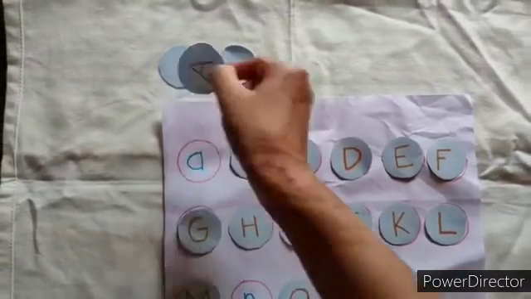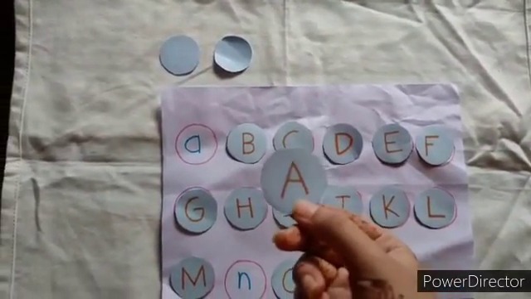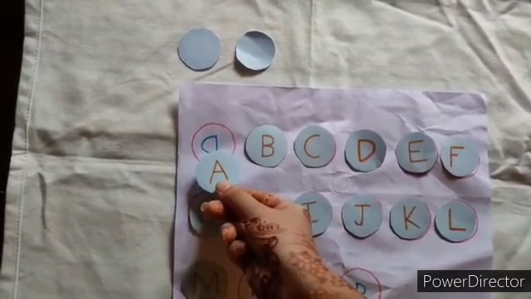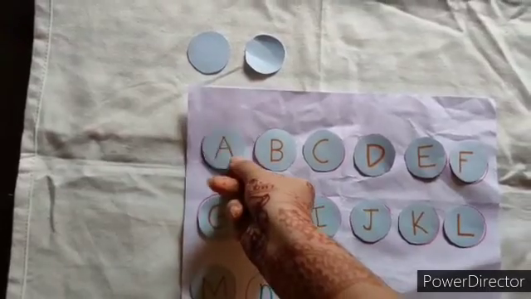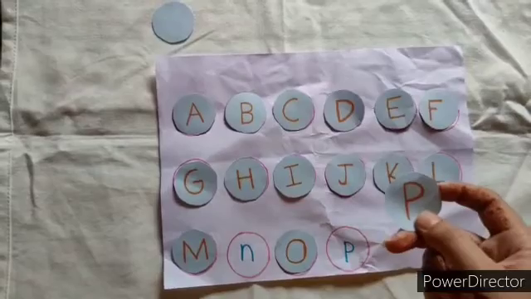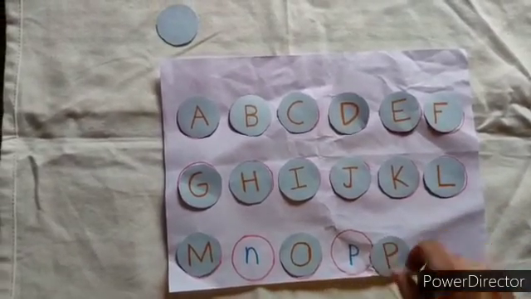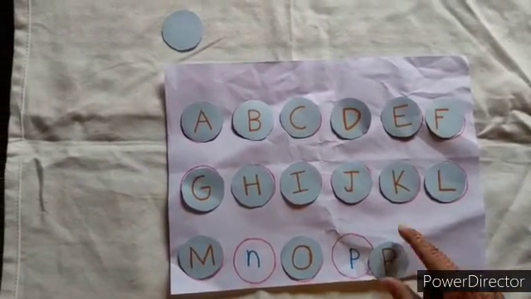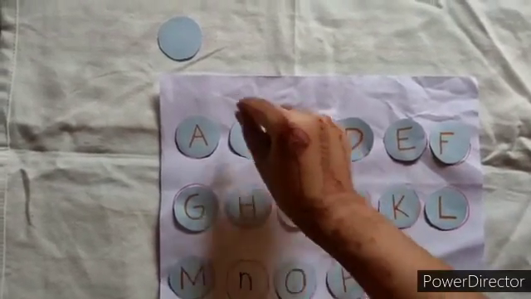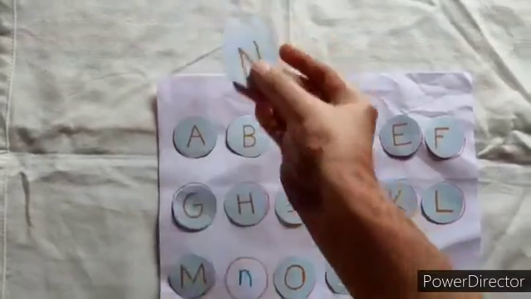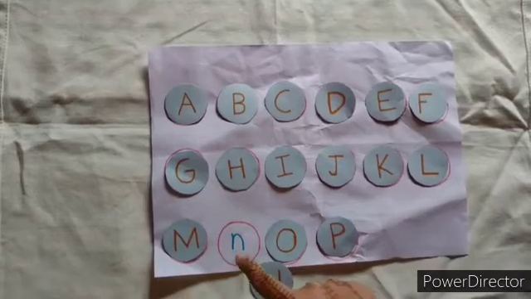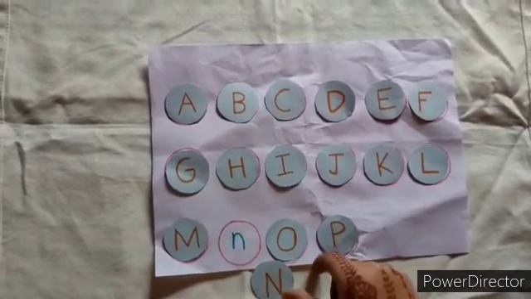Which alphabet is this? A. This is small a and this is capital A. Let's keep it here. P. This is small p, this is capital P. Next, which alphabet is this? N. This is small n, this is capital N.